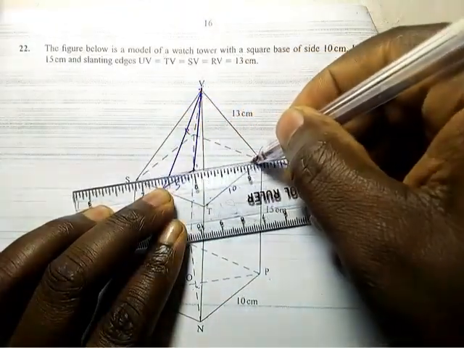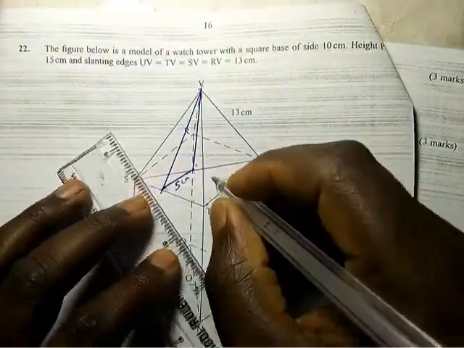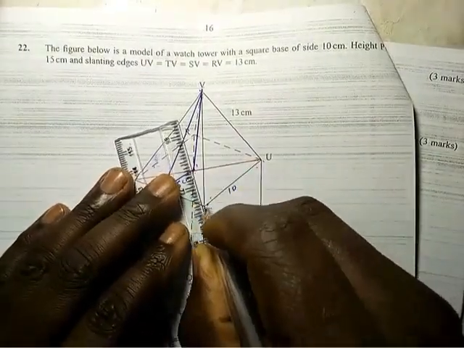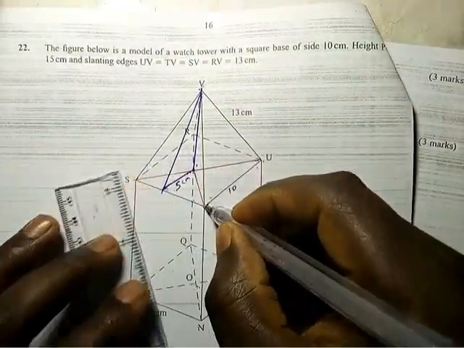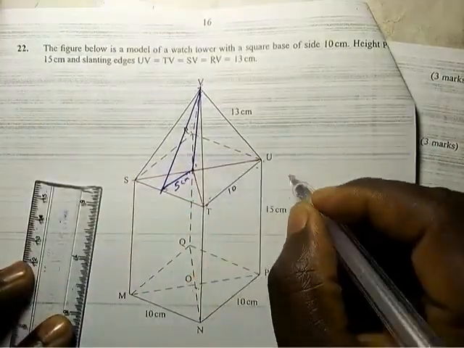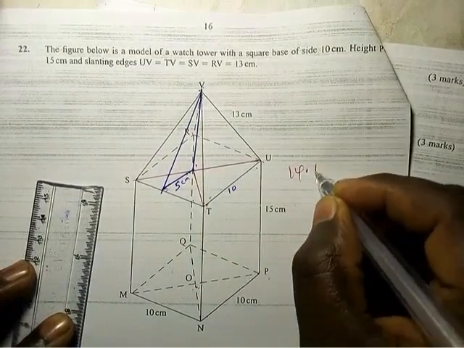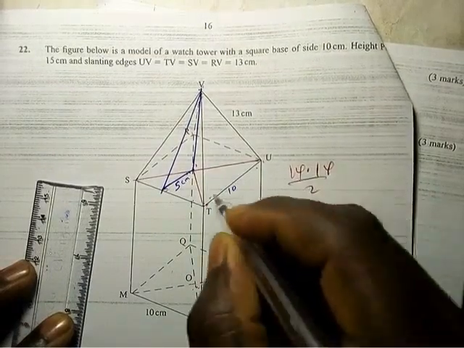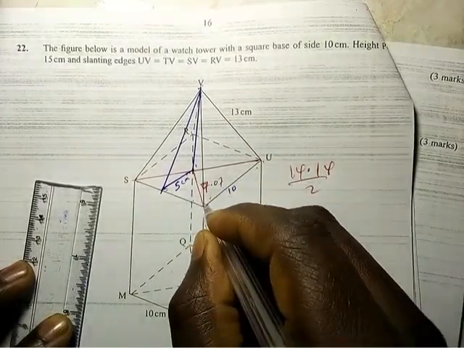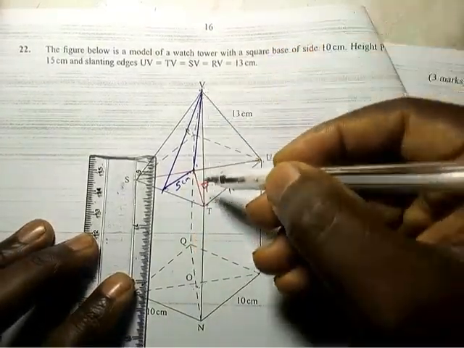We know this distance from here up to here. We also know from here to here, it was 14.14. So divide by 2, and from here to here it is 7.07. And we know from here to here it is 13.